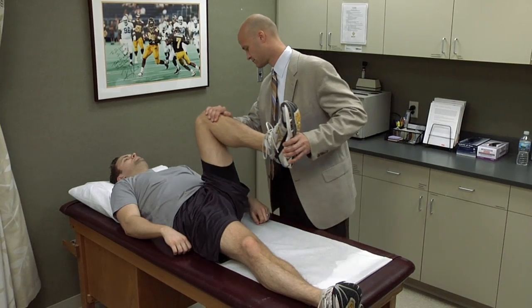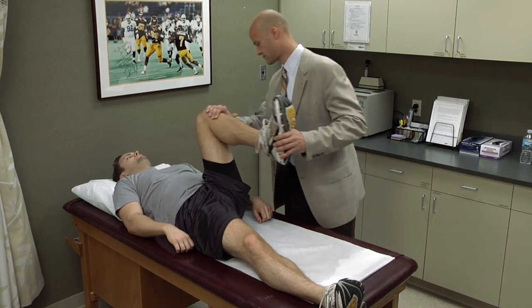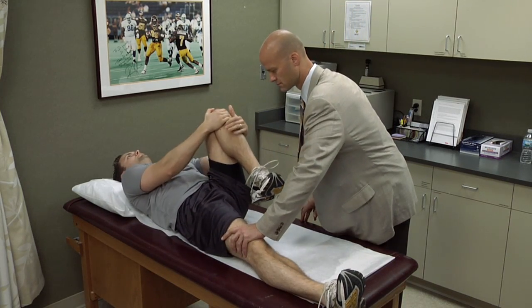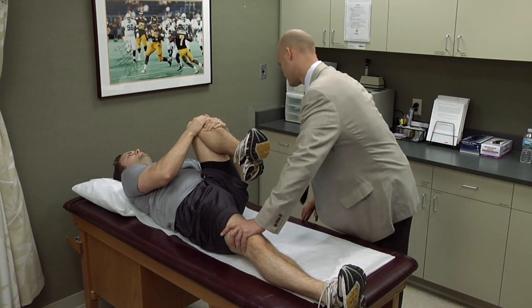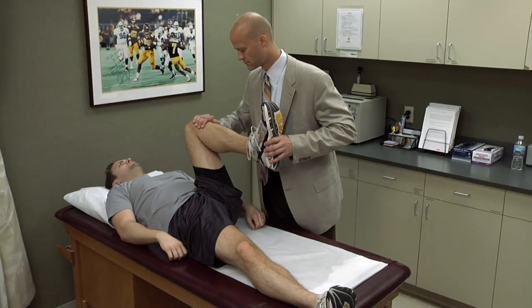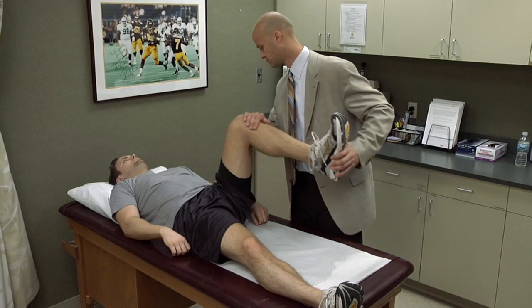Significant limitations in forward flexion and internal rotation are consistent with hip impingement, whereas more global limitations in range of motion are consistent with advanced degenerative arthritis. Less frequently, however, limitations in hip range of motion can be associated with adhesive capsulitis of the hip.